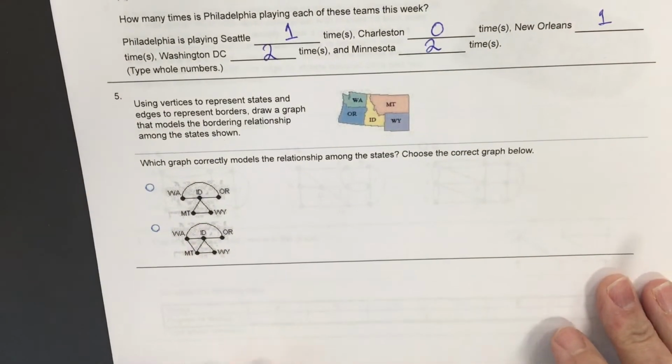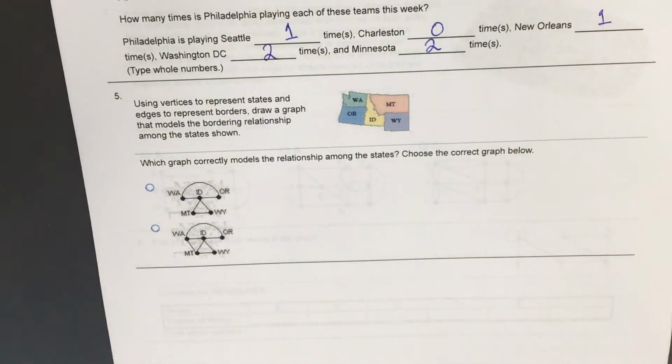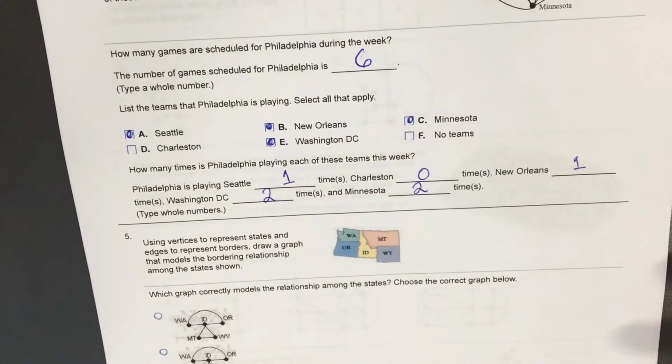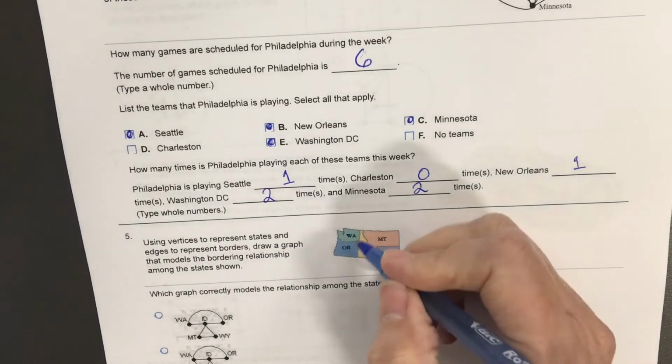Let's go for number 5. Number 5 shows a map of some states in the United States. Vertices represent the states, edges represent borders. Draw a graph that models the bordering relationship among the states. So if they share a common border, we'll put a line there.